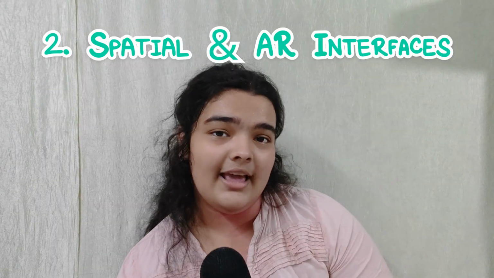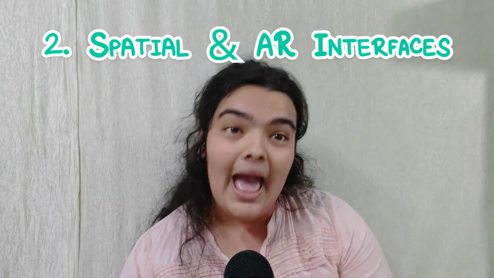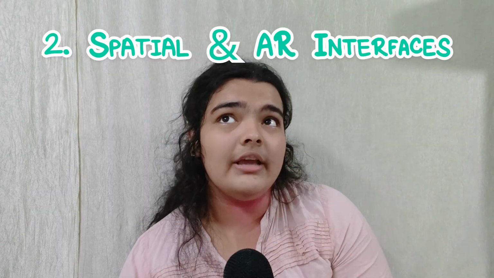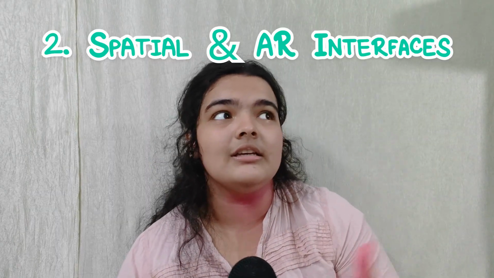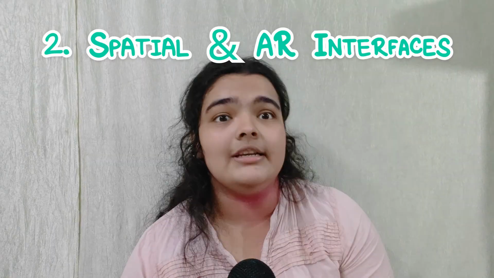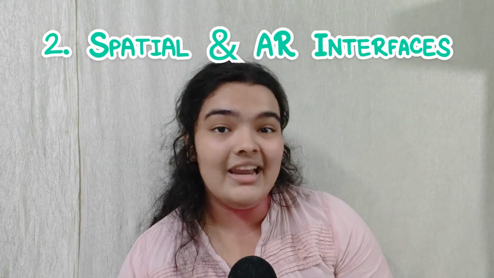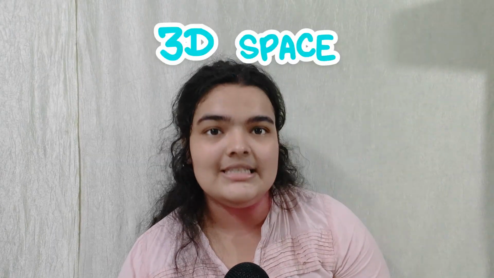The second kind of new and interesting technology change that I'm just seeing in 2026 is spatial and AR interfaces. With devices like Apple Vision Pro or Meta Quest, 3D and AR isn't just a thing that is going to be in the future. It's in reality, and it's in 2026 right now. Layout is no longer flat, it actually exists in 3D spaces.